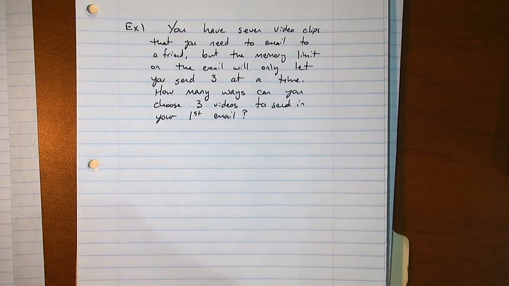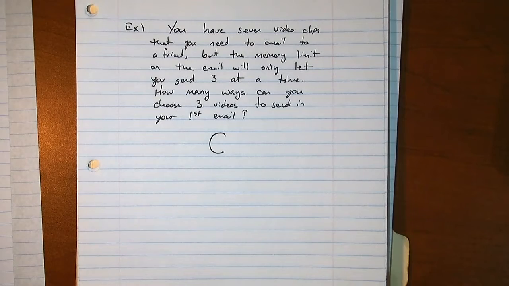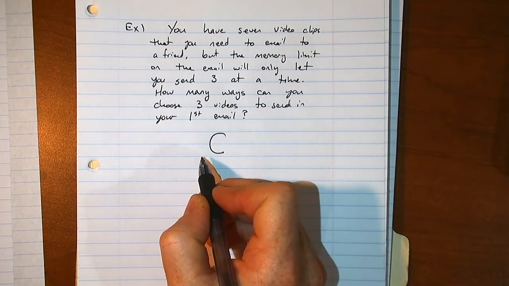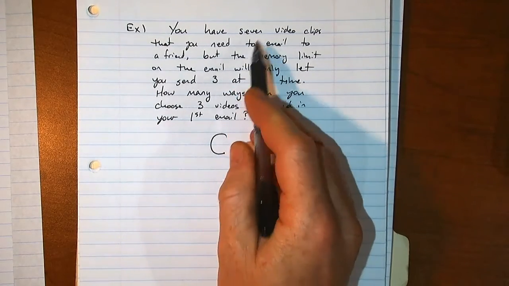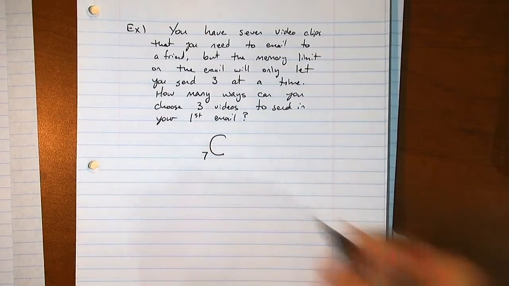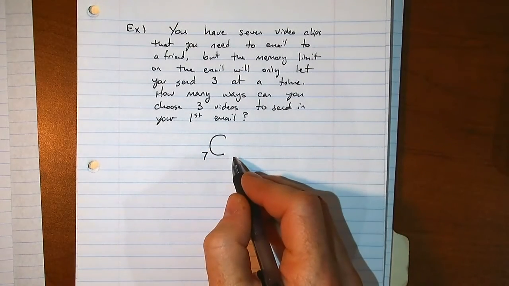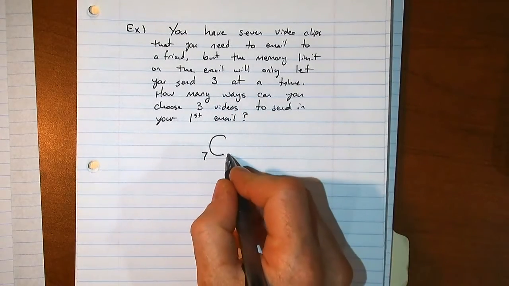So remember the way that this works: I know I'm choosing, so first of all, there's going to be a C. The number that goes in the front of the C is the total number that I'm choosing from, the total number in the group. In this case, I'm choosing 3 videos from a group of 7. So the total number in my group is the number 7. The number that comes after is how many we're picking out. So in this case, we're picking out 3 videos.